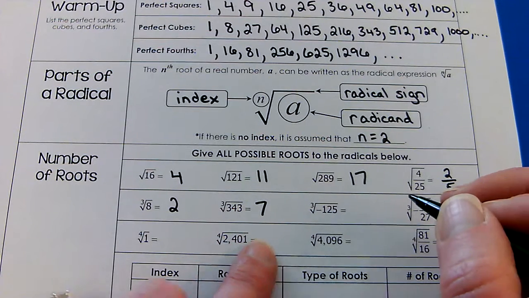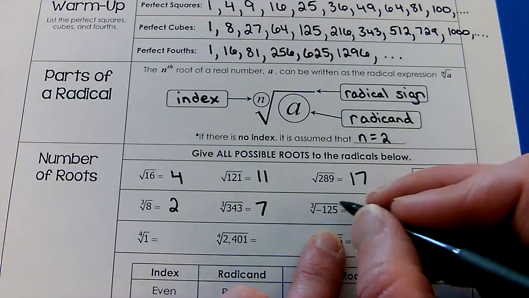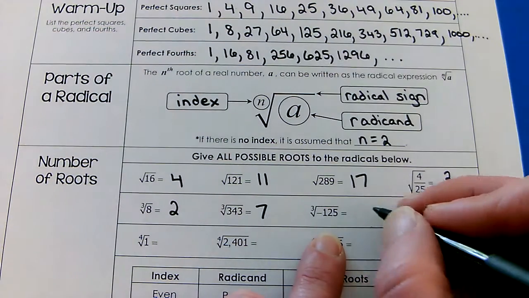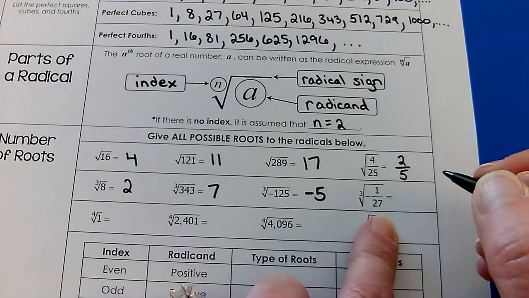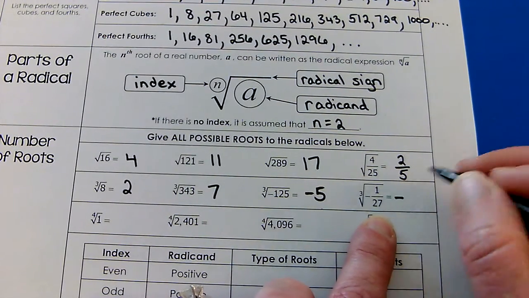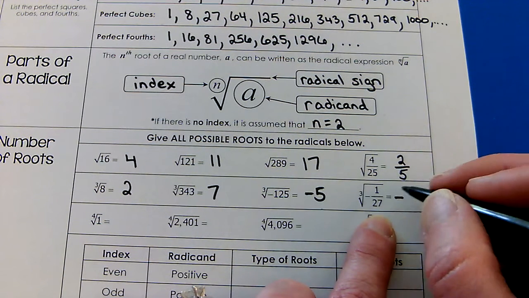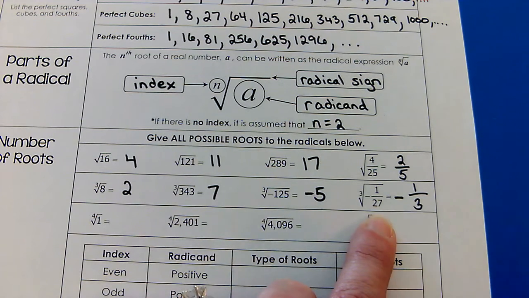7 cubed is 343. But what about a negative number? Well, all of them would have to be negative. In this case, this would be a 5. So this is negative 5. What about a fraction? Well, to get a negative, my number would have to be negative, because a negative times a negative times a negative is a negative. And the cube root of 1 is 1. The cube root of 27 is 3.